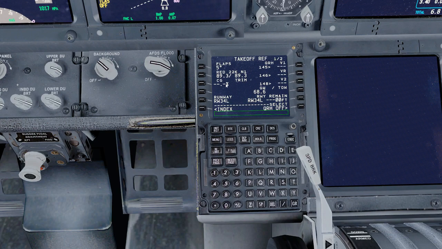Using the weight and the flap setting, it's calculated the V speeds. And also down here we've got the centre of gravity and the trim. Really handy with the PMDG, and I think probably some of the Airbuses do it for you as well. Double click on that and it enters the C of G, centre of gravity, balance, and then the trim.